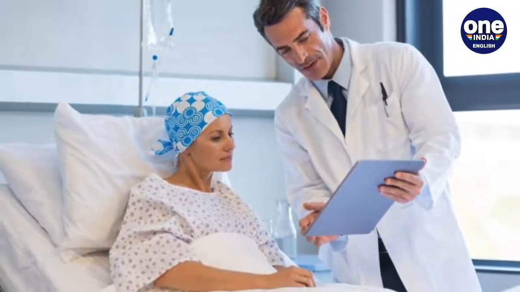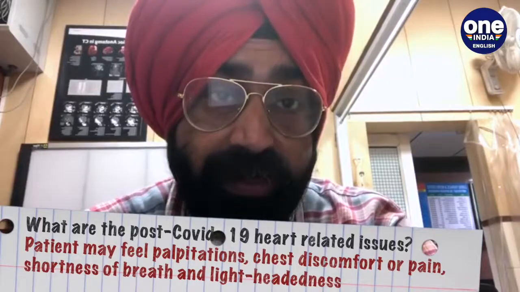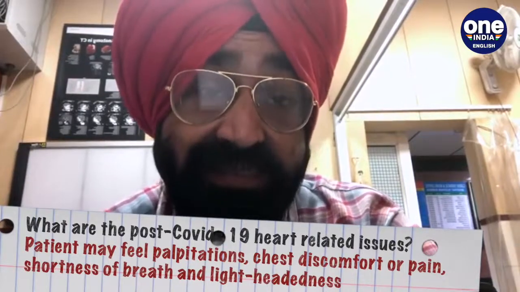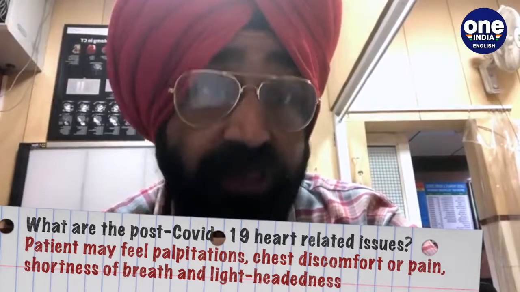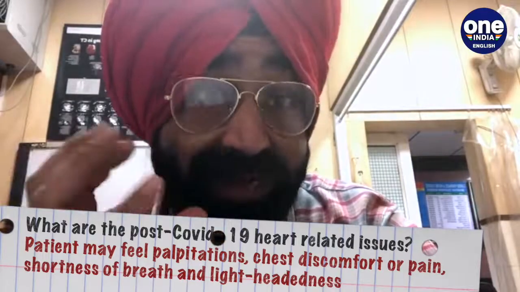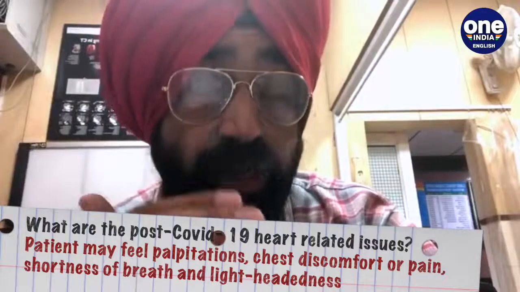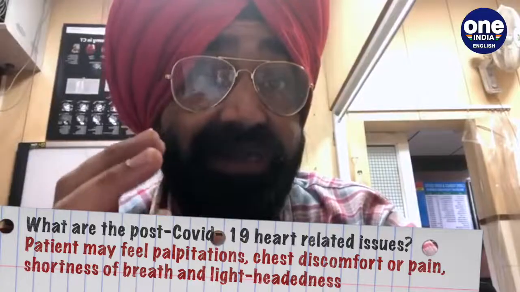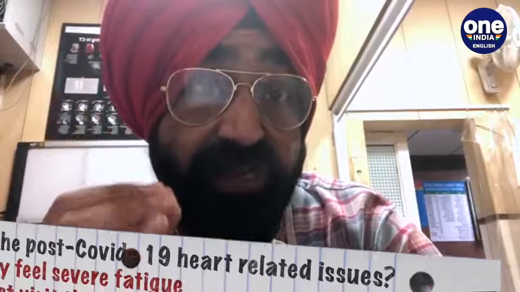Now coming to the post-COVID heart-related problems. After the patient has recovered from the COVID, sometimes the patient can feel palpitations, chest discomfort or pain. Then the patient can have shortness of breath, the feeling of lightheadedness or dizziness, especially upon standing, or you can say postural orthostatic tachycardia syndrome, POTS, and the patient can feel severe fatigue.